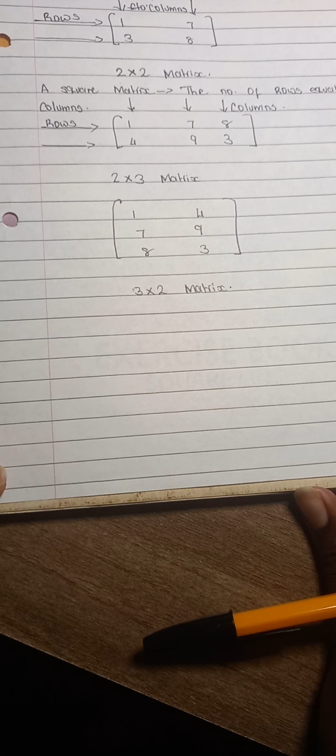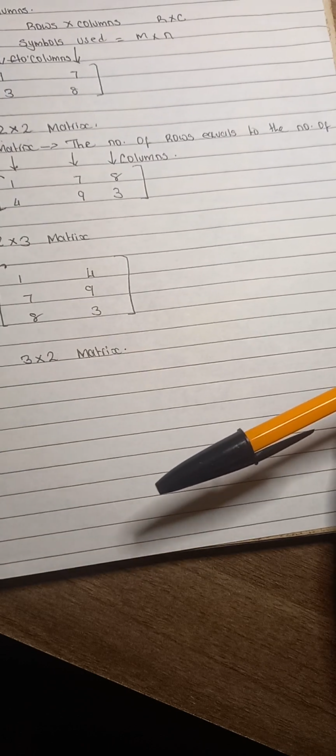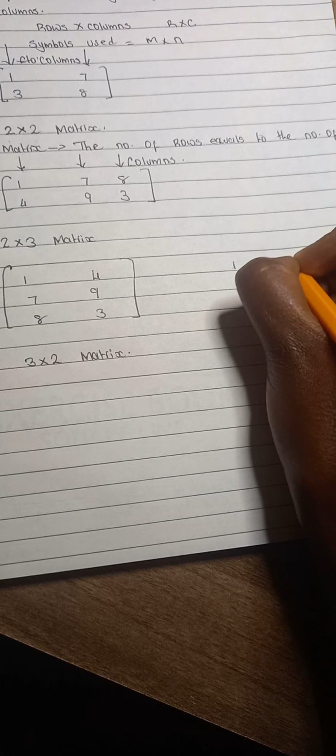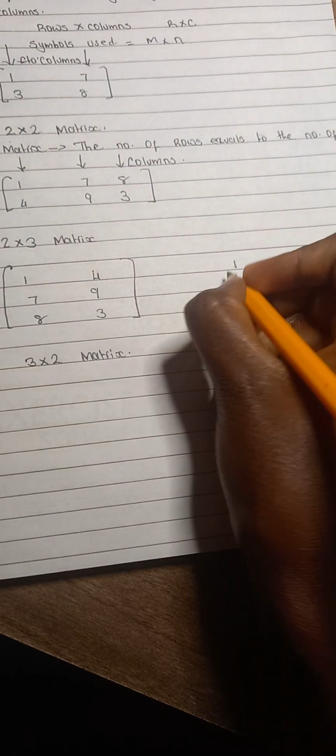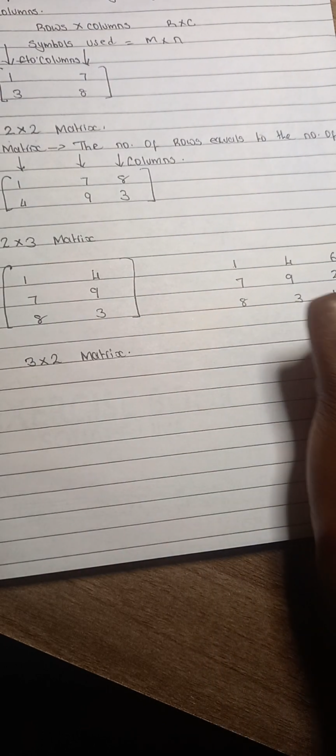So let's look at another square matrix like the one we started with. Let's say you have the following numbers: 7, 9, 2, 8, 3, 1.